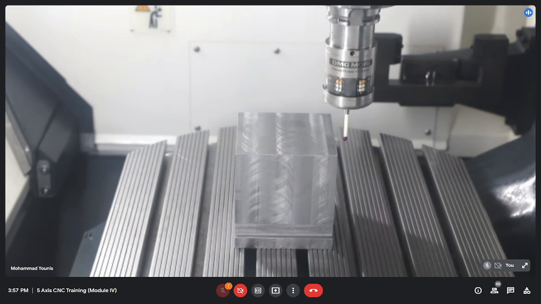You need to be very careful while operating this probe, because when I'm moving it manually, it will not sense any obstacle in the way, but still we have some safety.